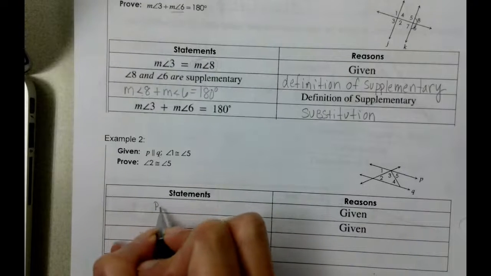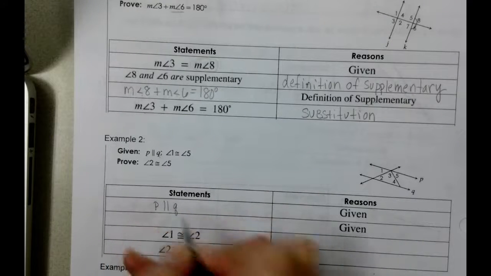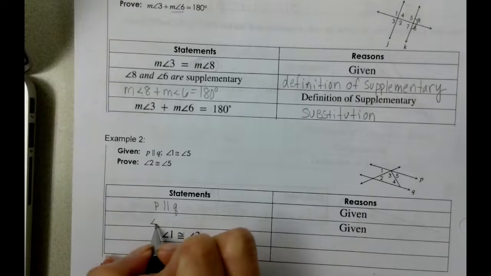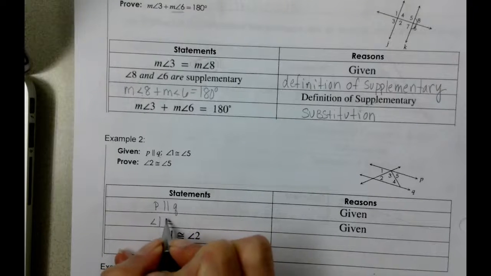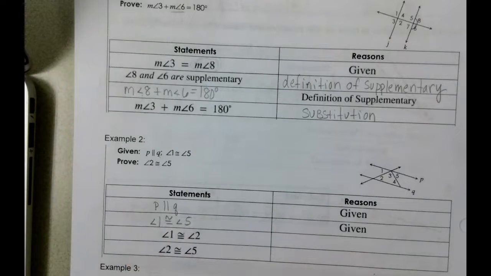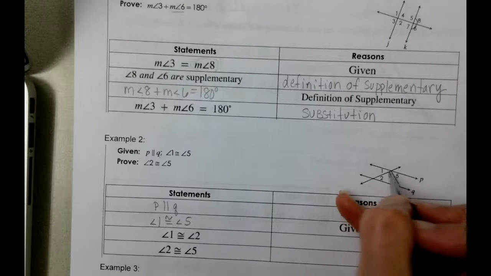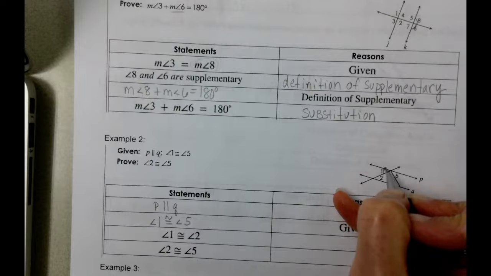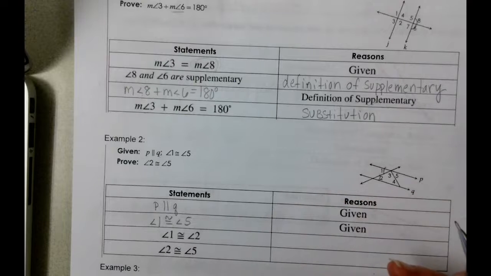So we know that P is parallel to Q, and angle 1 is congruent to angle 5. And in fact, all our statements now are filled in. So the next statement that we see here is that angle 1 is congruent to angle 2.